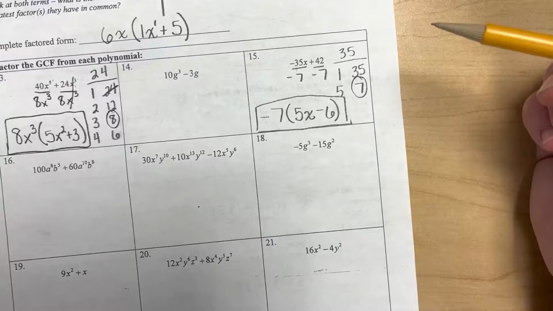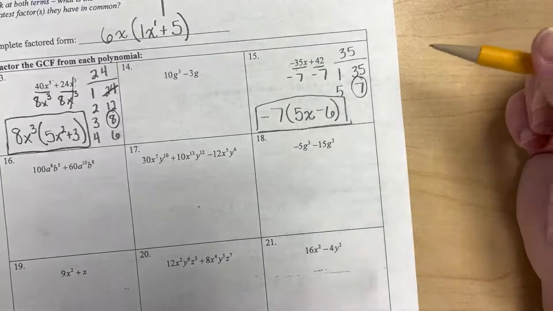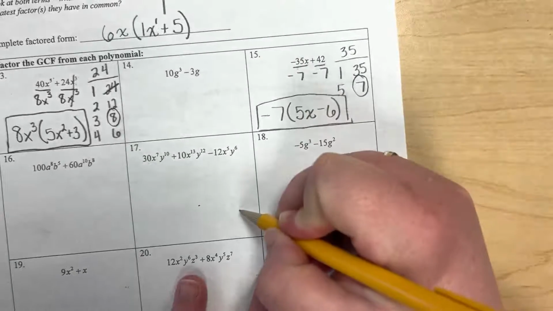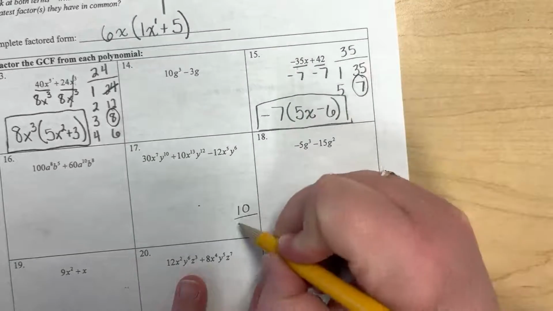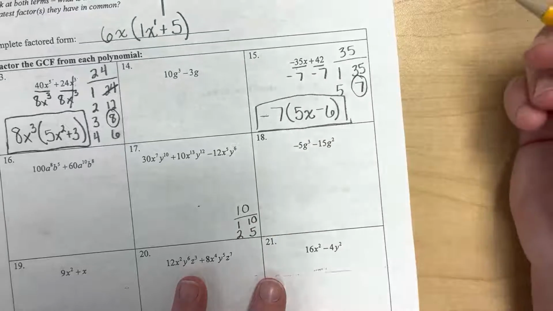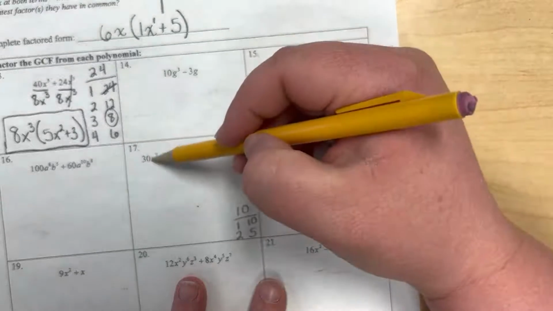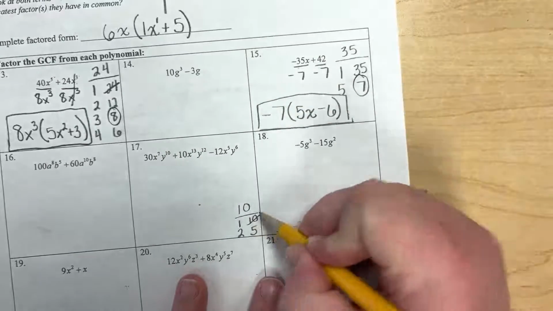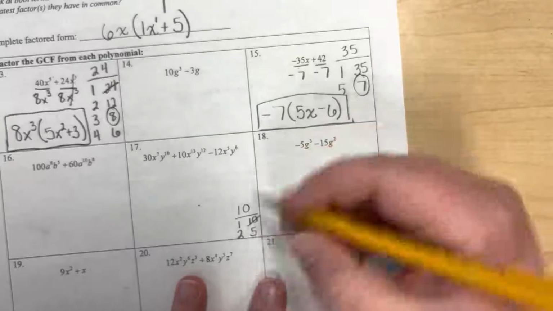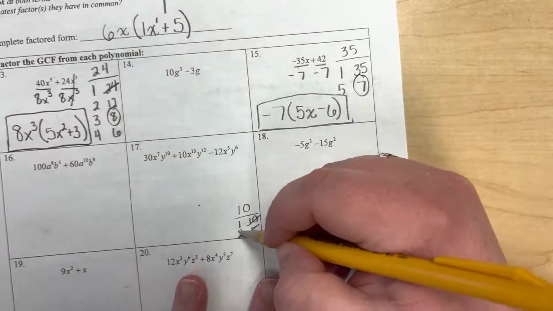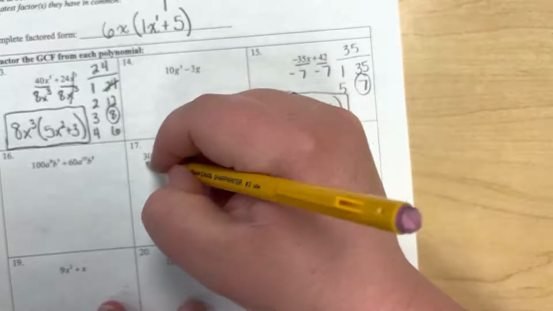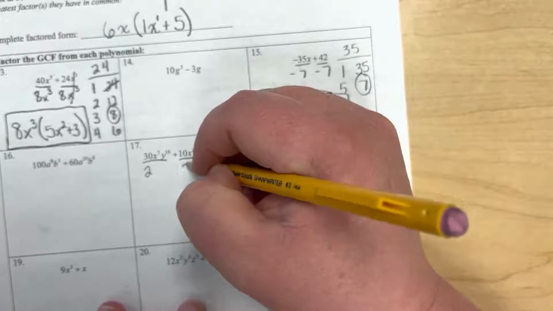All right, let's take a look at number 17. 17 has 3 terms, the smallest of which is 10, so let's find the factors of 10. I'll leave some space and write it down here. So we have 1 and 10, 2 and 5. There are no other factors. 10 goes into 30, but 10 does not go into 12. Remember, you have to go into all 3 terms. 5 goes into 30, but not 12. But 2 goes into 30 and 12, so 2 is the number I would choose.